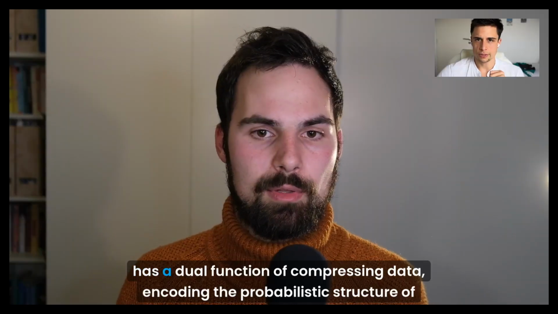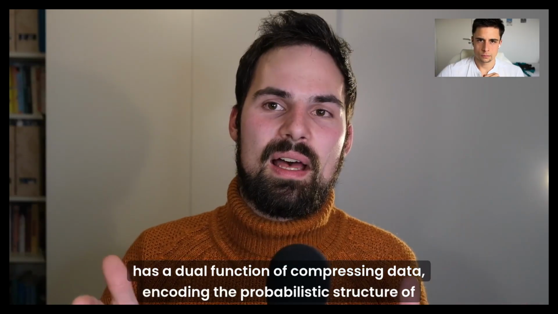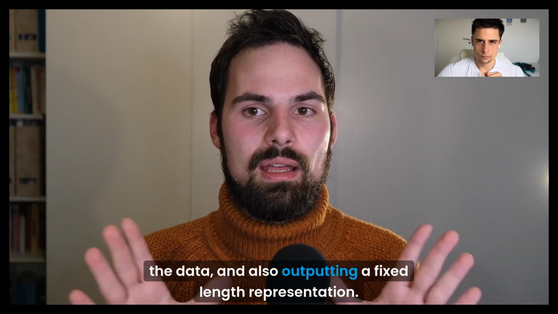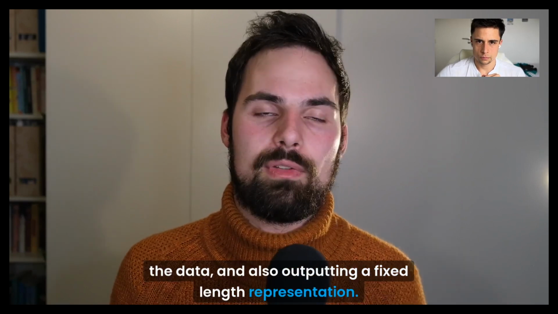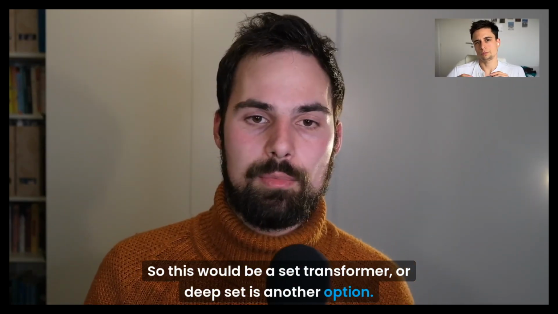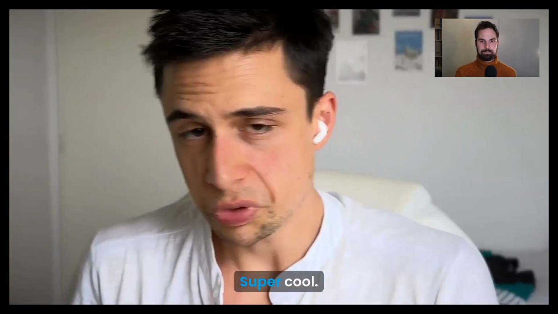So again, it has a dual function of compressing data, encoding the probabilistic structure of the data, and also outputting a fixed length representation. So this would be a set transformer, or deep set is another option. It's also all implemented in BayesFlow. Super cool. Yeah.